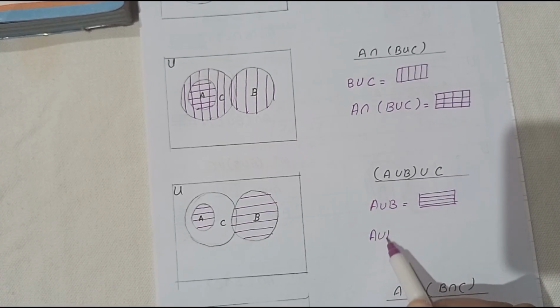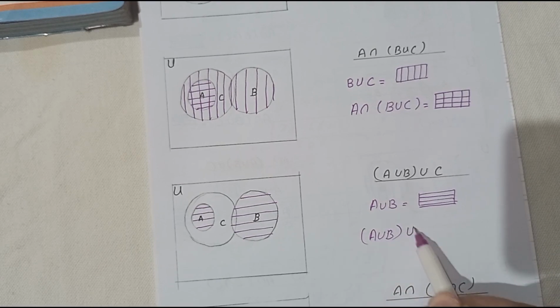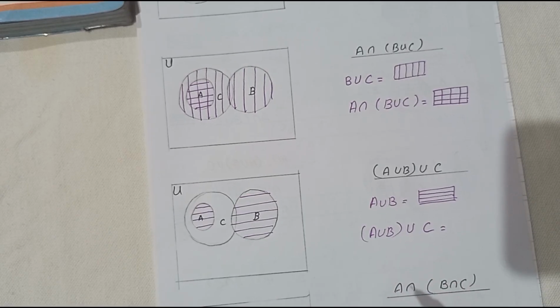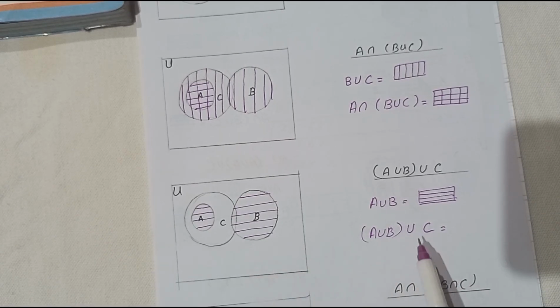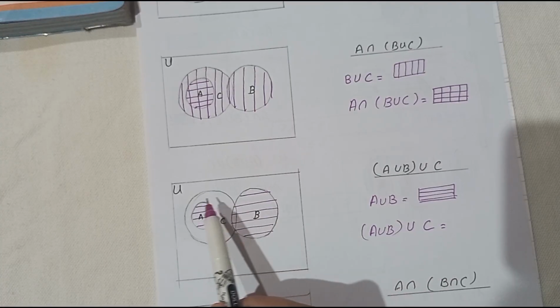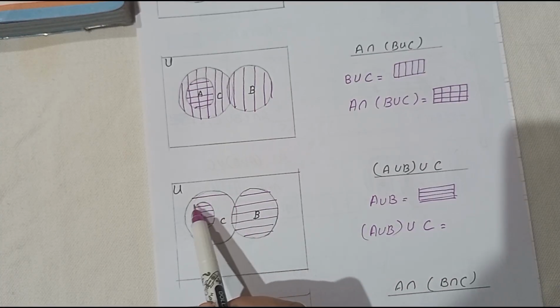A union B union C. It means we have to shade all part of A, B and C. Union means all part is shaded. So we already shaded A and B. Now shade C with the same horizontal lines.